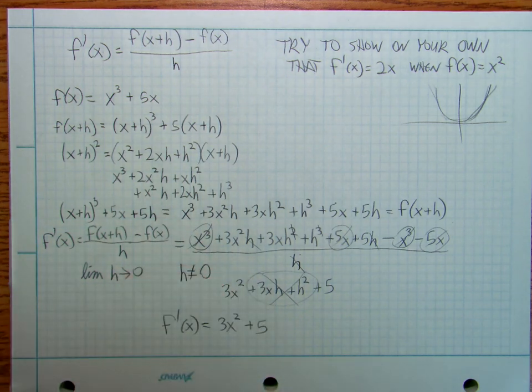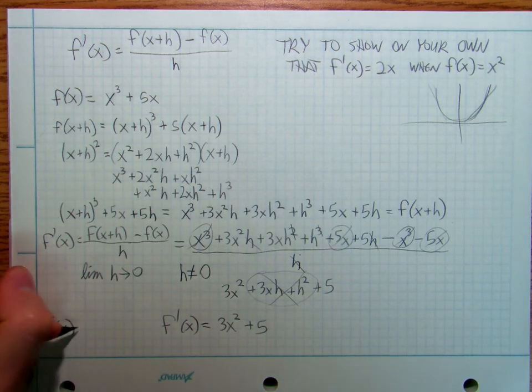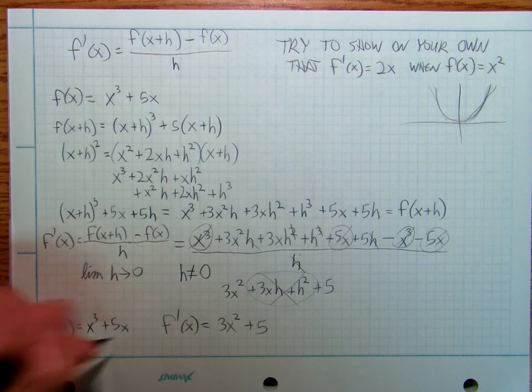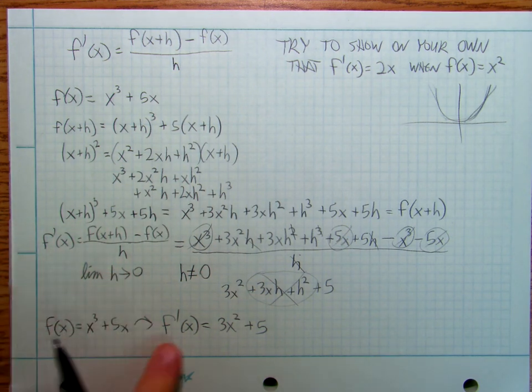That's what I'm going to say: for f of x equal to x cubed plus 5x, f prime of x is going to be 3x squared plus 5. Okay, I think I'm just going to break them up into smaller videos, and I'll do another example in the next video.